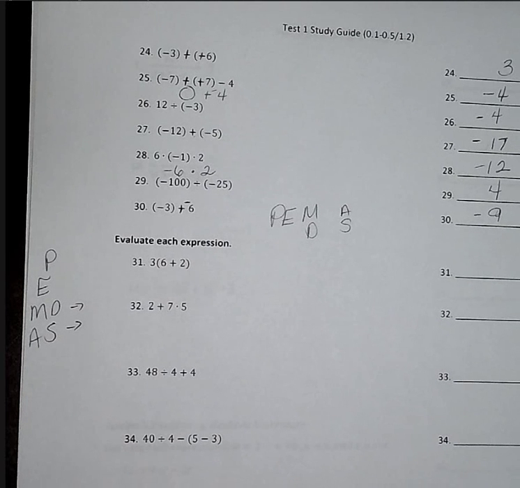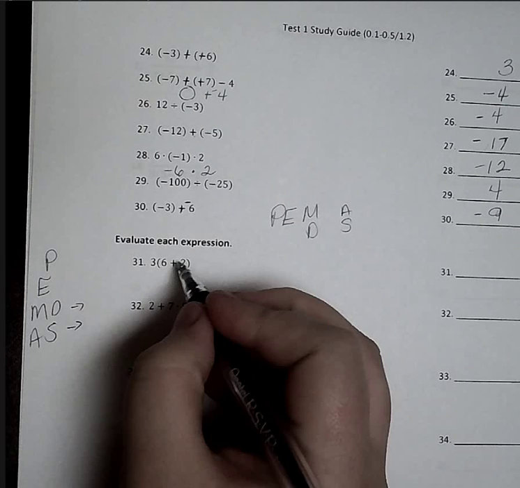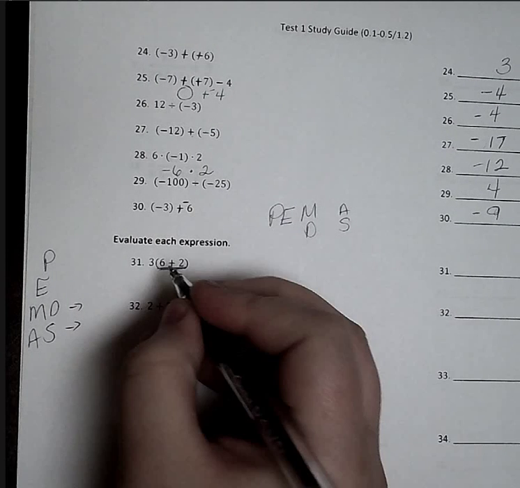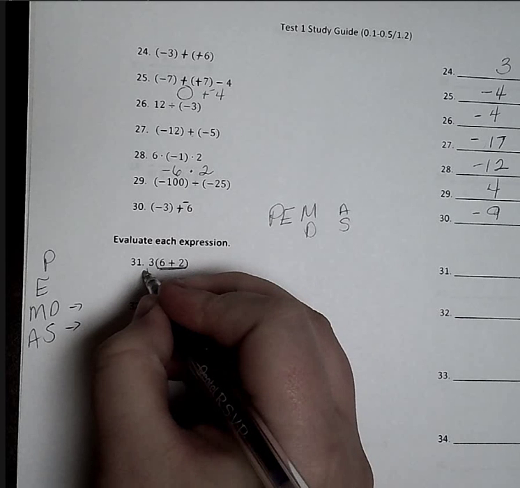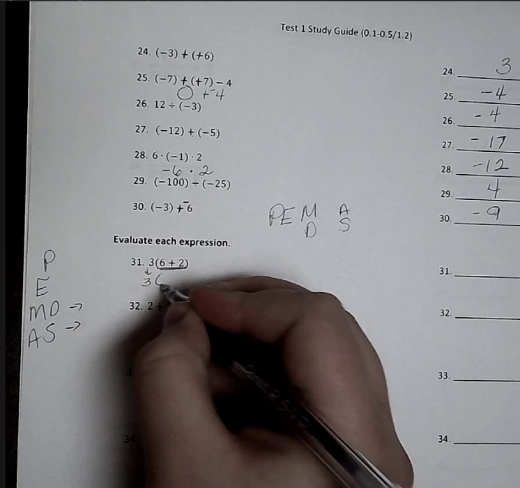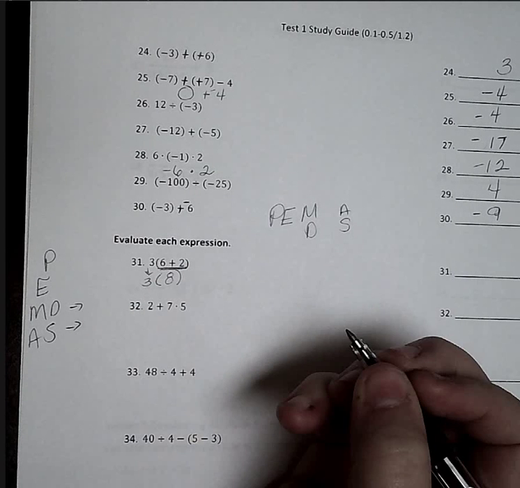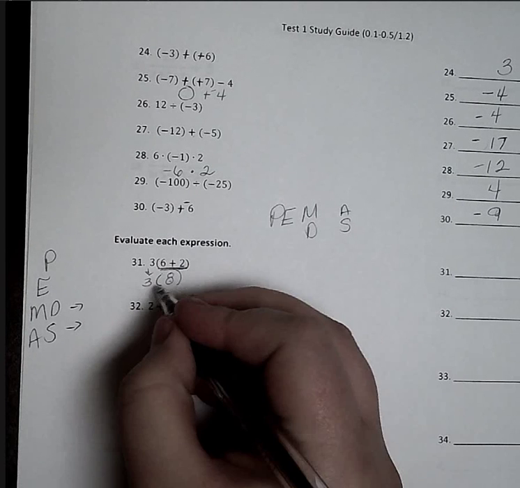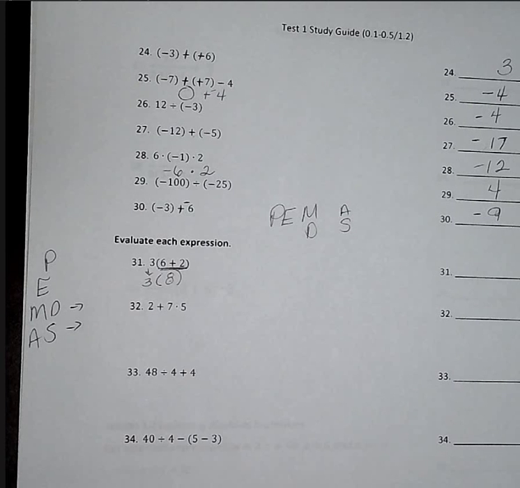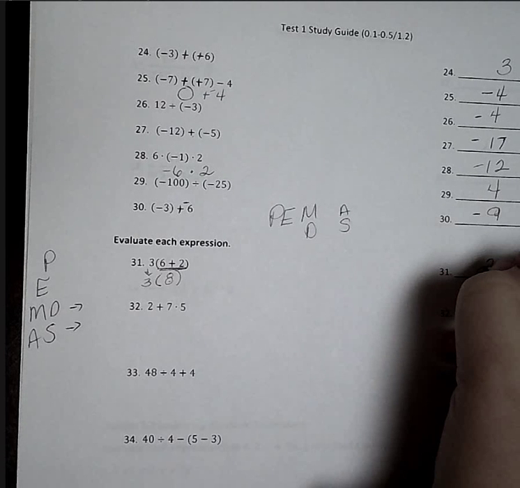So let's start off on number 31. We've got 3 times 6 plus 2. So we have to do what's in parentheses first. So since we're not doing anything with that 3, we're just going to bring it down. 6 plus 2 is 8. Now, it's just a multiplication problem, because remember, when you have a number right next to a set of parentheses, that means multiplication. So 3 times 8 is 24.